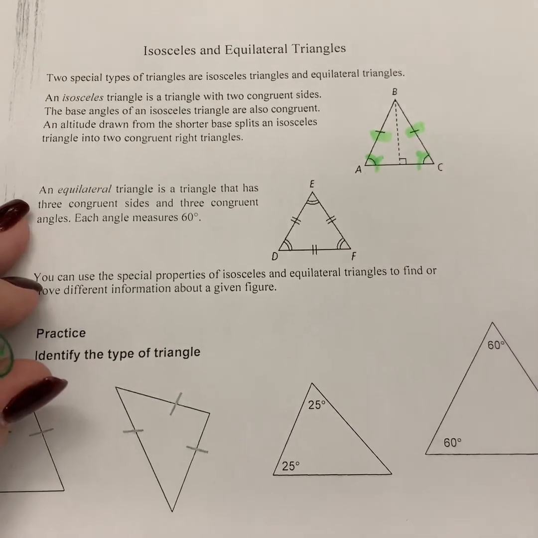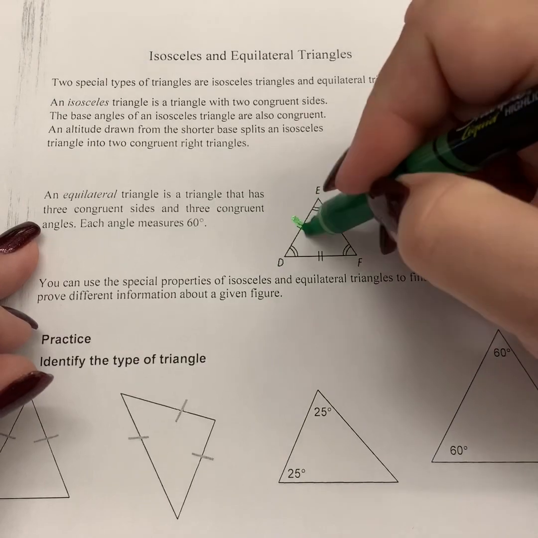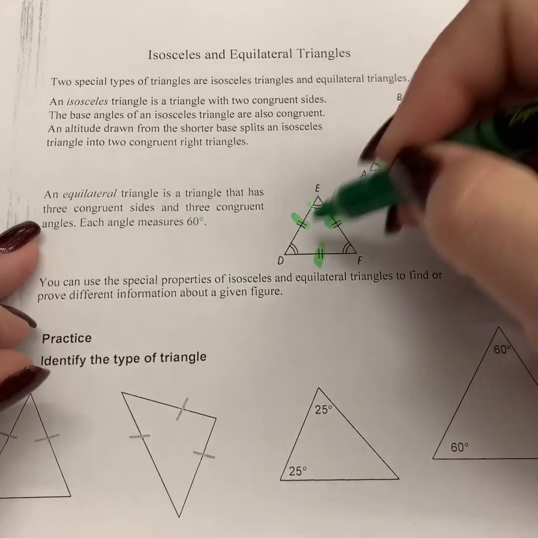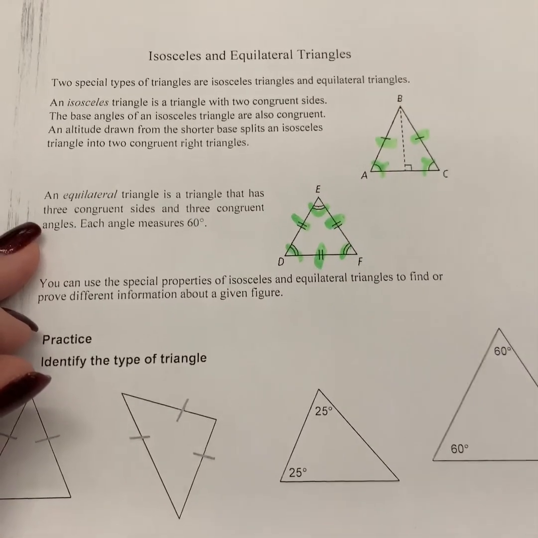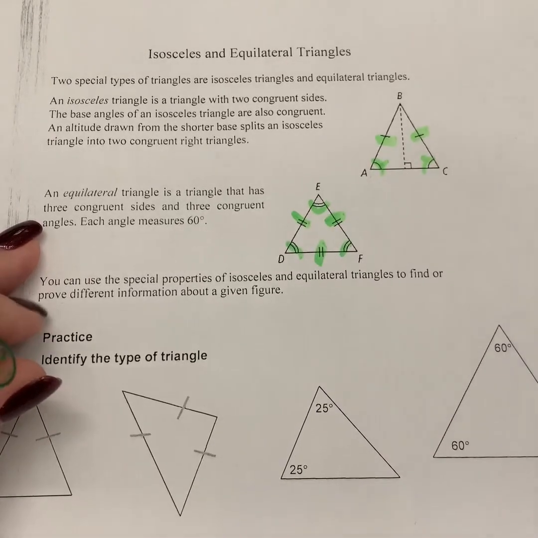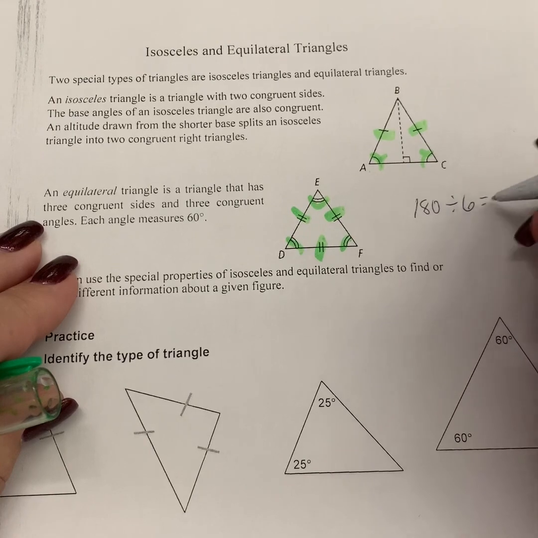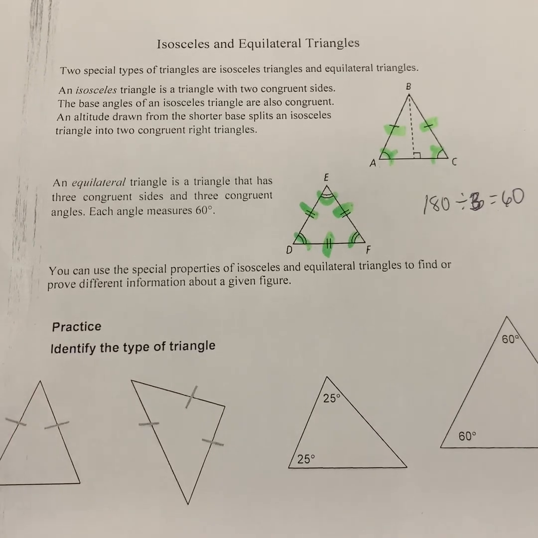An equilateral triangle is a triangle that has three congruent sides. Notice that they're all marked congruent, and three congruent angles. And since the interior angles of a triangle add up to 180 degrees, that means each angle is 60, because 180 divided by 3 equals 60. We can use that information to find stuff.